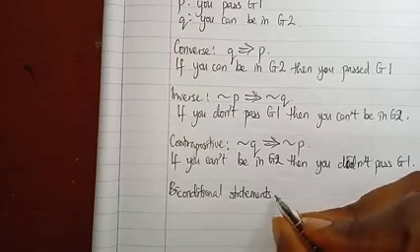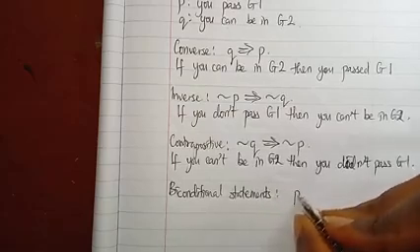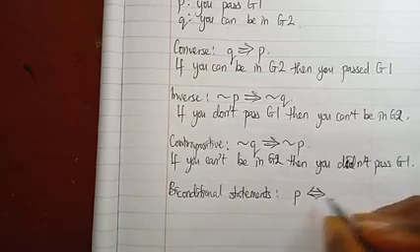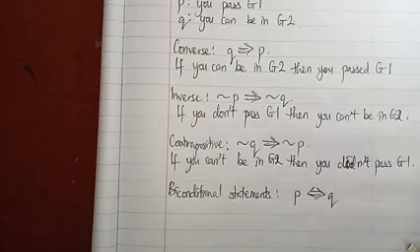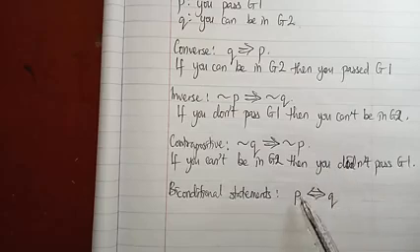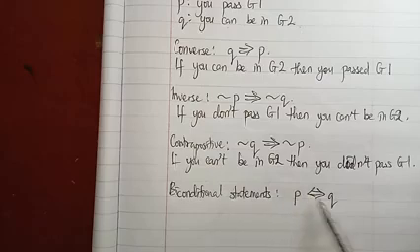So a biconditional statement is P, and then instead of having an arrow forward like this, we have it both backwards and forwards, because both are true. So from this our example, if you pass grade 1, then you can be in grade 2. And when we do the converse, we have if you're in grade 2, then you passed grade 1. So we see what we mean by biconditional or equivalent statements.